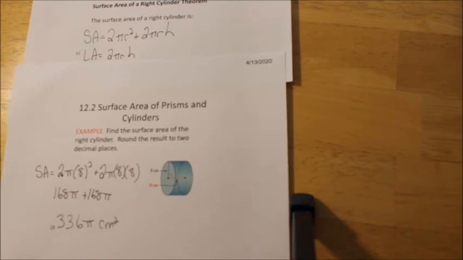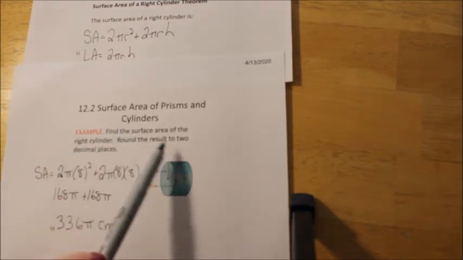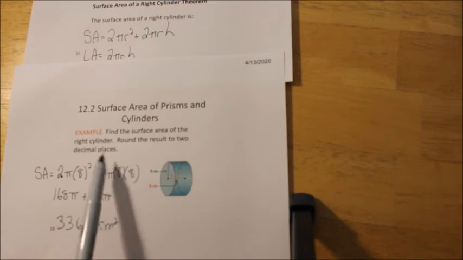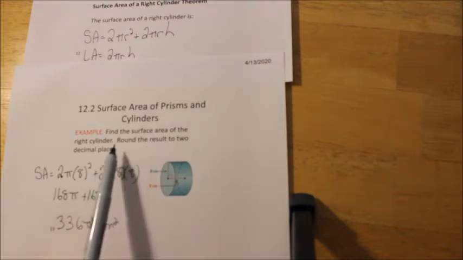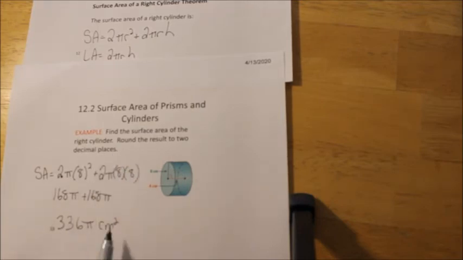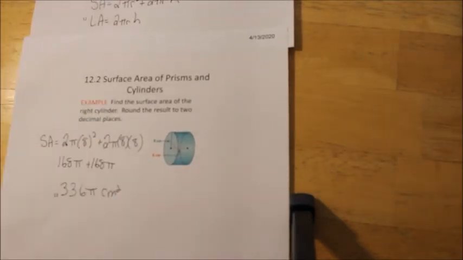Now, do we leave our answer in terms of pi? Well, in the problem, it's going to either say round, which means we're going to calculate the pi out, or it could say leave in terms of pi. If it says leave in terms of pi, there's your answer there. But it does say that we want to round, so I need to clear that.